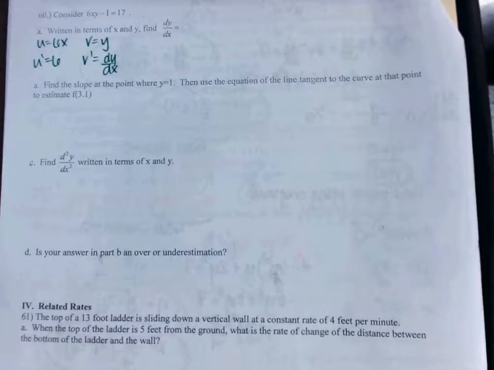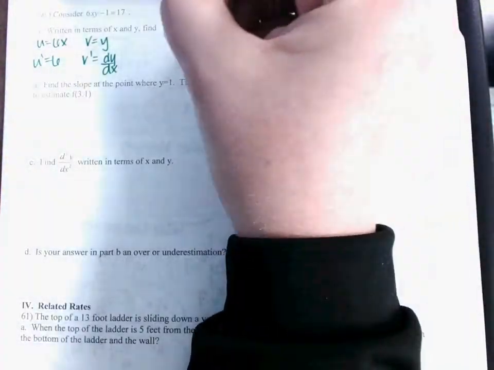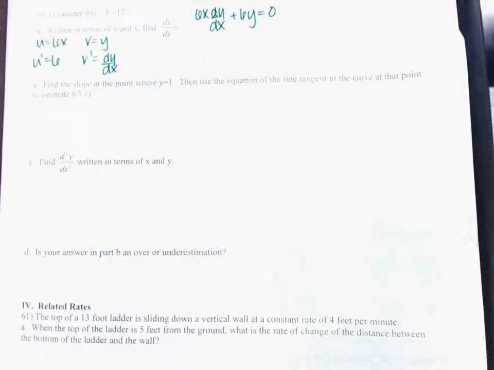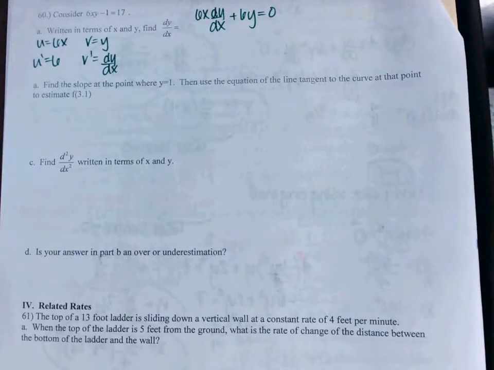All right, here we go. Number 60. Hopefully you got the first part right. I don't have it, but I'm going to make one and send it Friday. Well, Thursday night, so that you can check it and ask questions Friday.